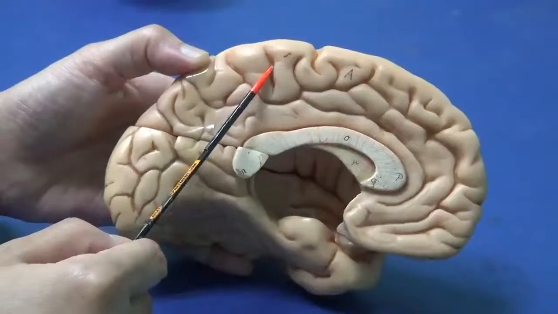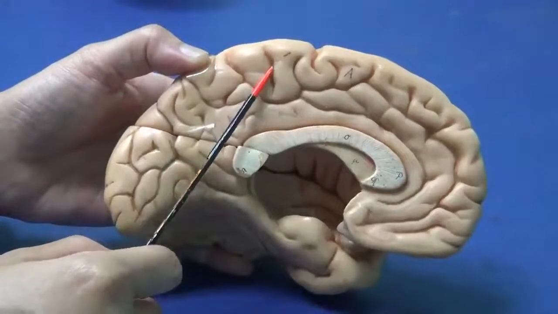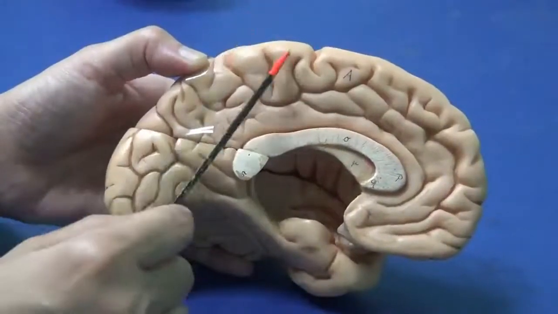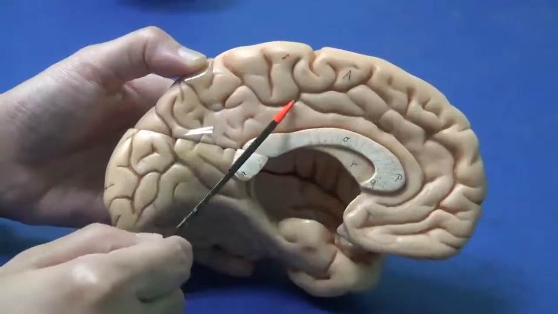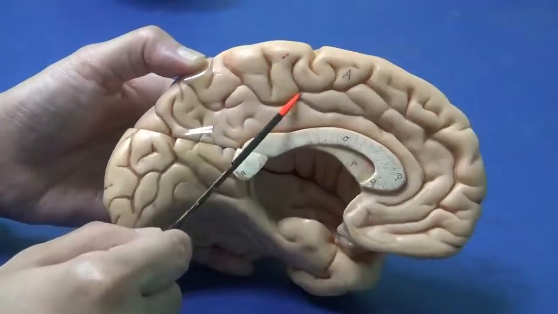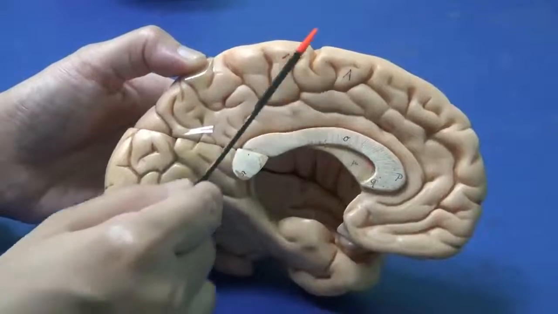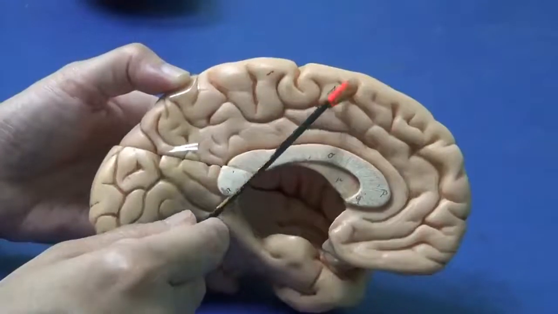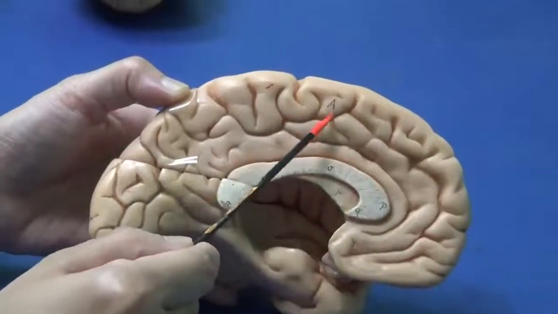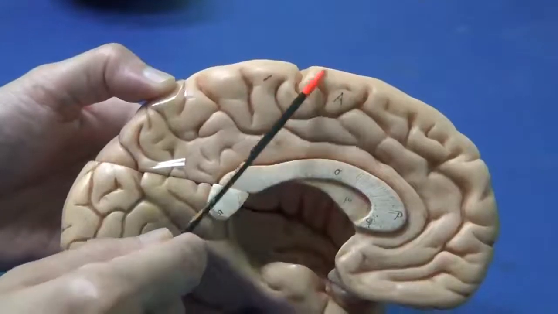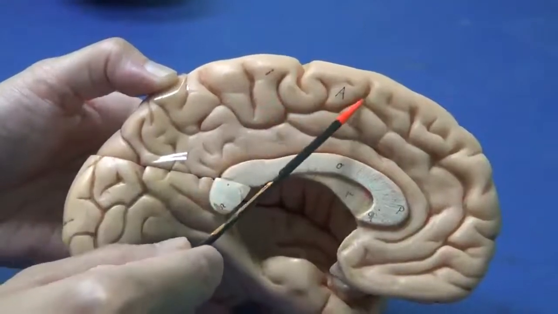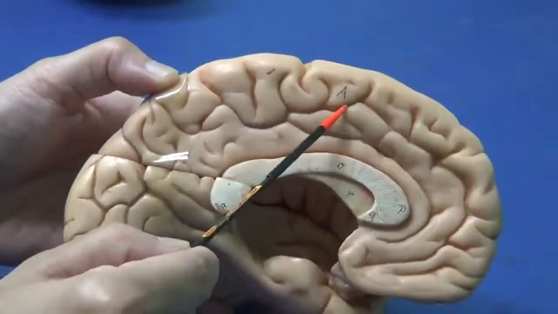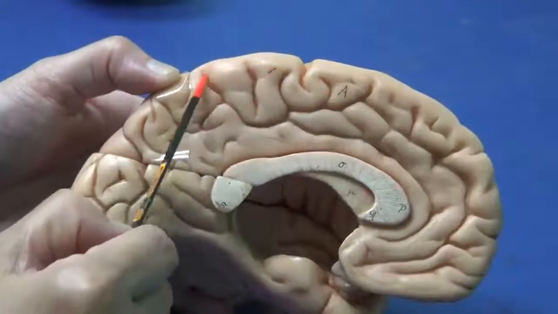So I'll orientate the cerebrum for you first. This is anterior, this is posterior. This is the paracentral lobule on the medial surface of the cerebral cortex. Anterior to the paracentral lobule, here you'll find the supplementary motor area. It is in the medial frontal gyrus, corresponding to Brodmann's area 6. So that is the supplementary motor area, anterior to the paracentral lobule.